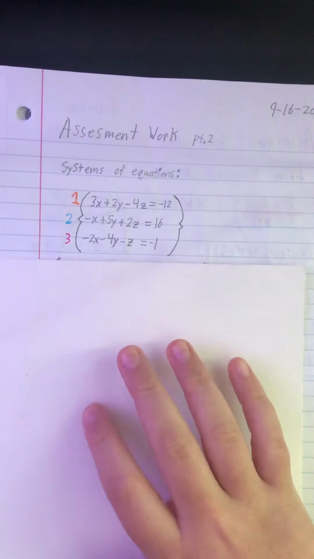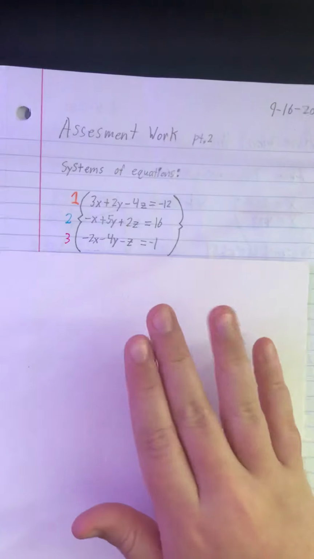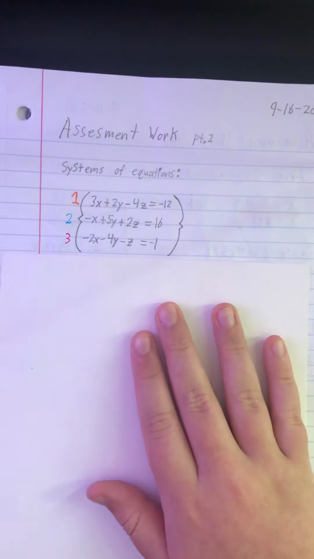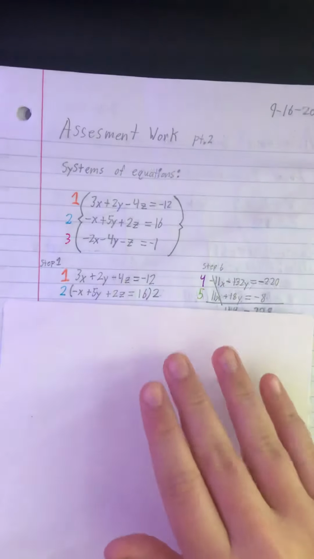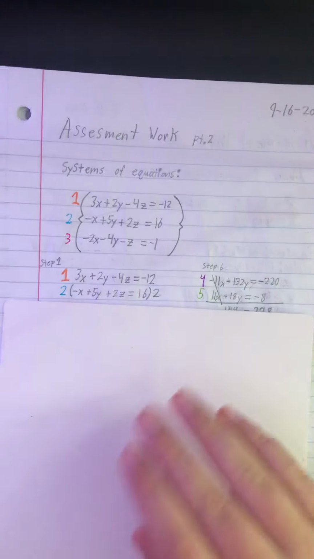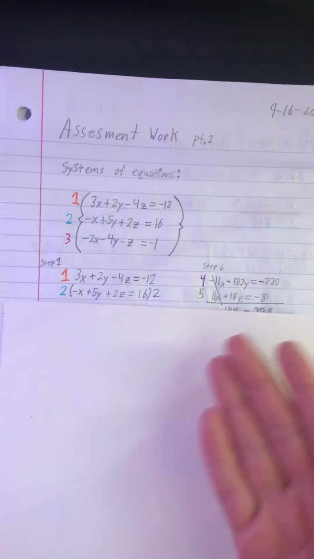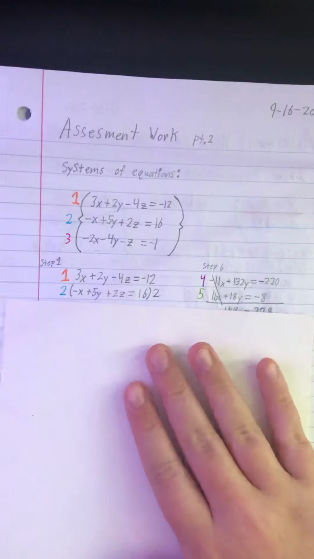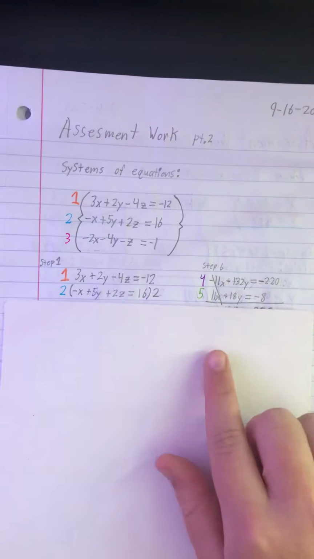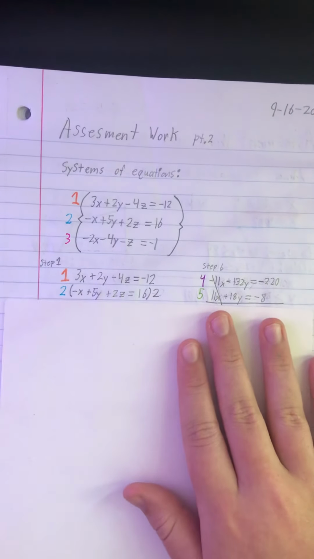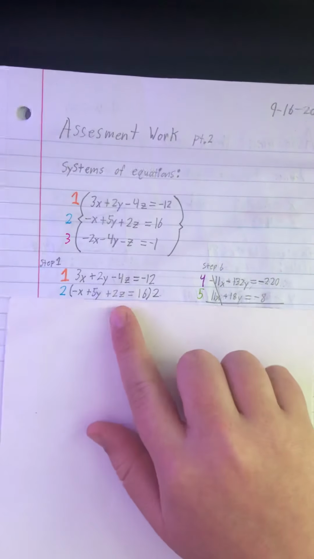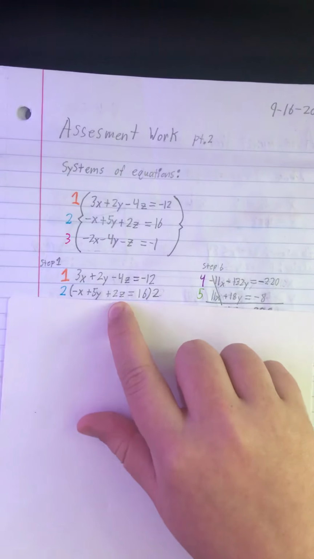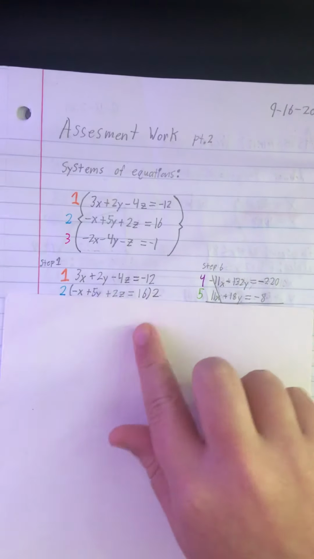So first what we want to do is find two equations that we can combine together to create an equation with two variables. So I chose 1 and 2. We can't just combine them because we have no variables to get rid of by just combining them, so we had to multiply. I multiplied the bottom equation by 2, and that way we'll end up with 4z right here, and then we can get rid of the z variable.